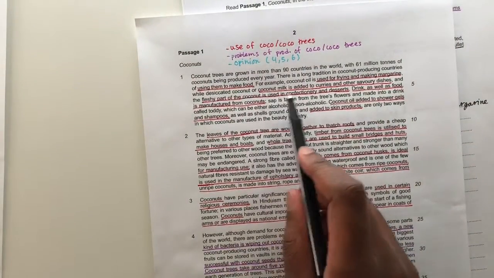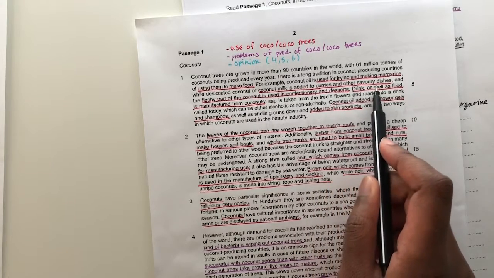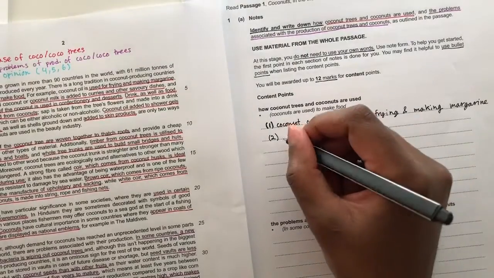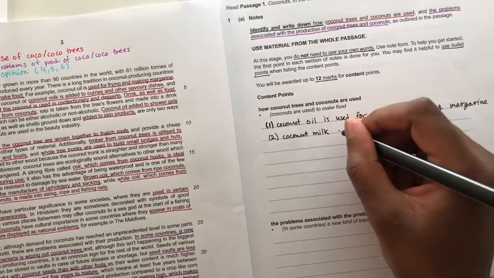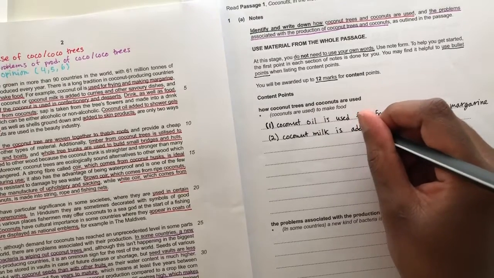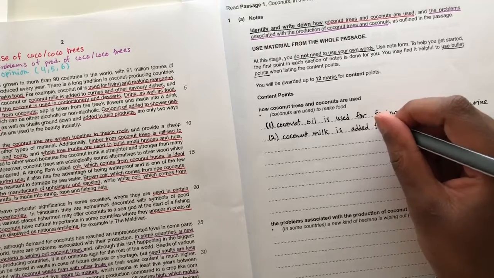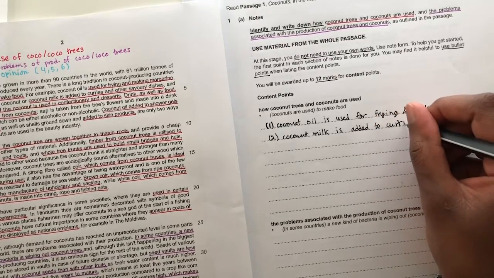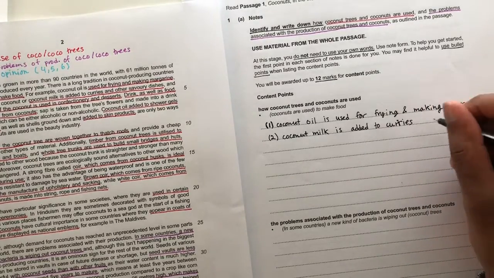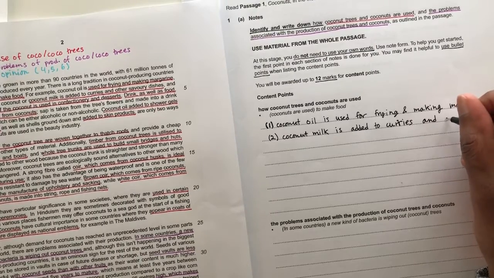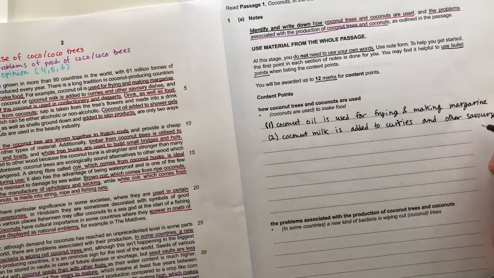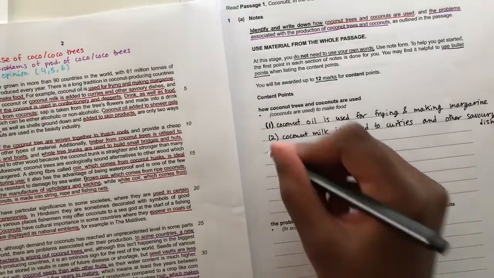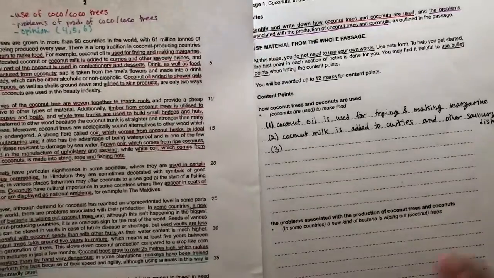Second point, let's take a look. Coconut milk is added to curries and other savory dishes. Savory, trying to save space. Dishes.